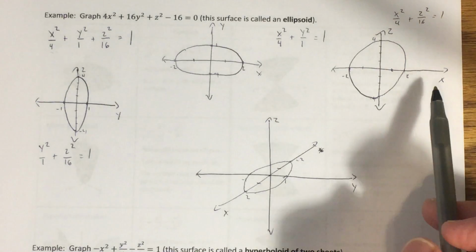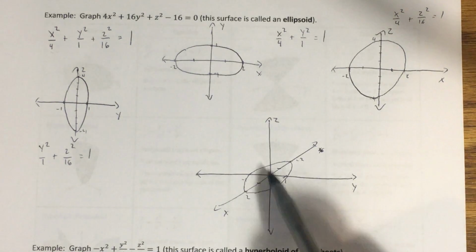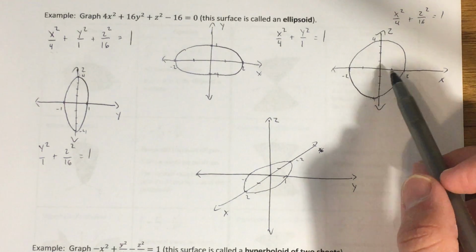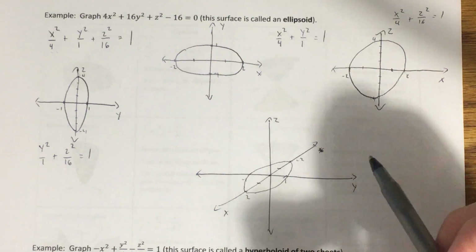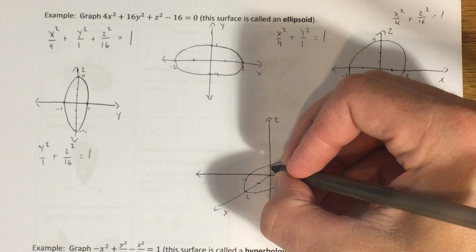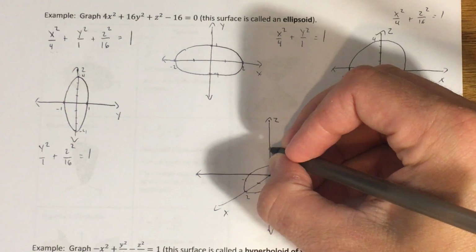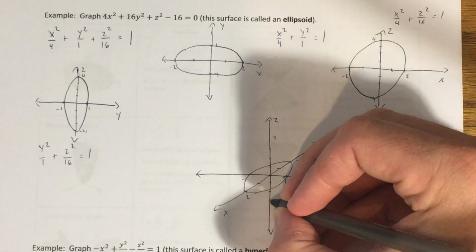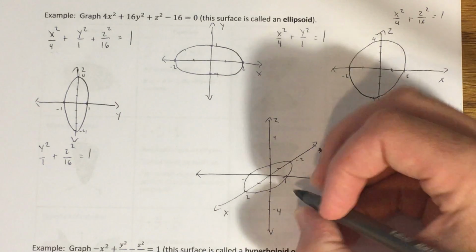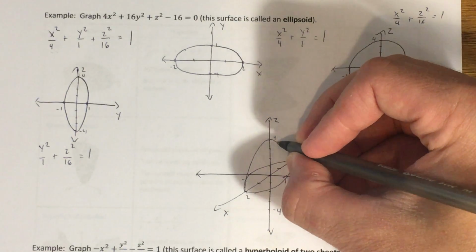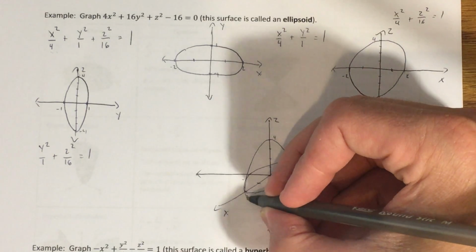Let's take a look at our XZ plane here. So here's my X and Z axes. Now we're looking at an ellipse with x-intercepts at plus or minus 2, z-intercepts at plus or minus 4. So for z, let's go 1, 2, 3, 4, like that. 1, 2, 3, 4, like that. And so we're talking about an ellipse that looks kind of like this.